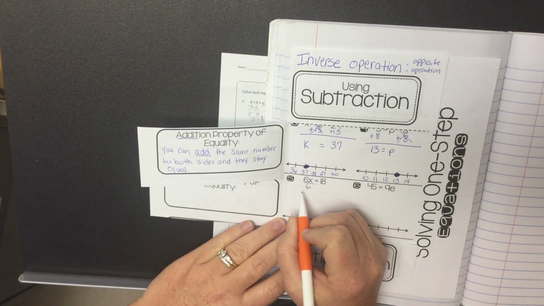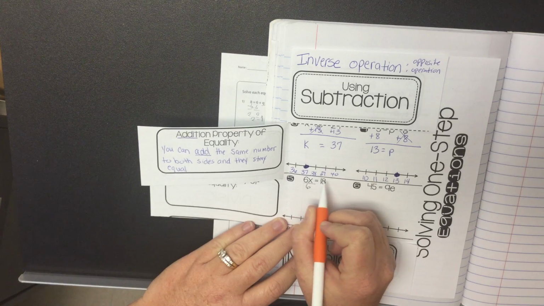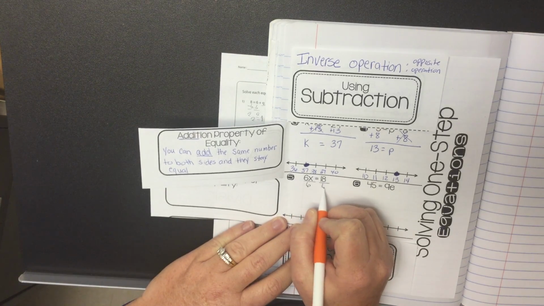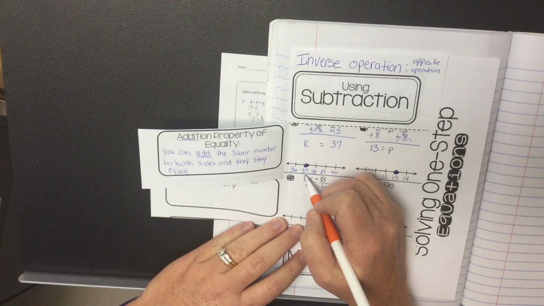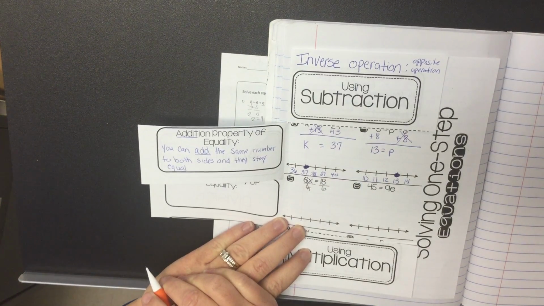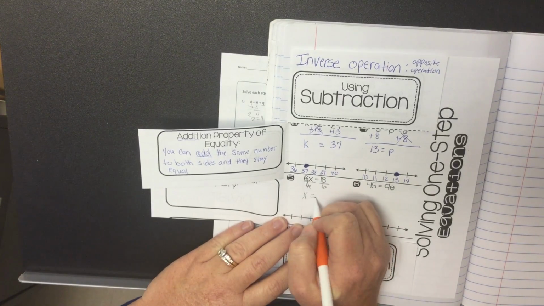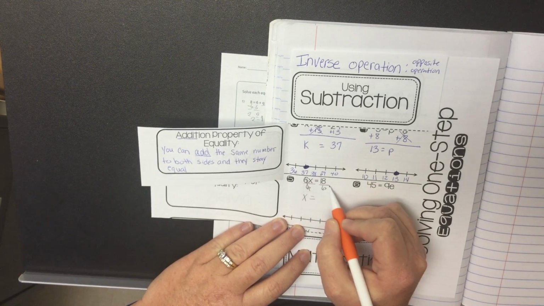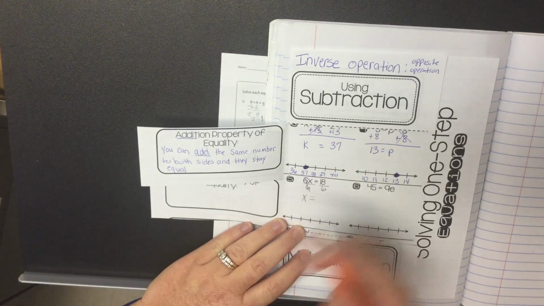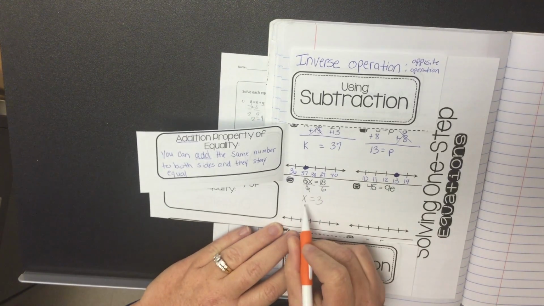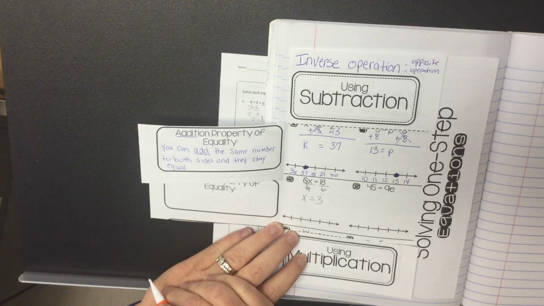And whatever I do to one side of my equal sign, I have to do to the other. So I'm going to divide by 6 here. These two 6's cancel out, leaving me with my variable of x. Bring down my equals. And 18 divided by 6 is 3. So x is equal to 3.